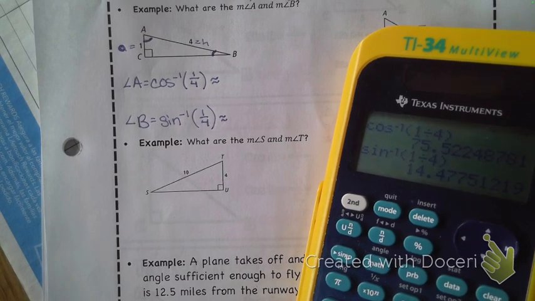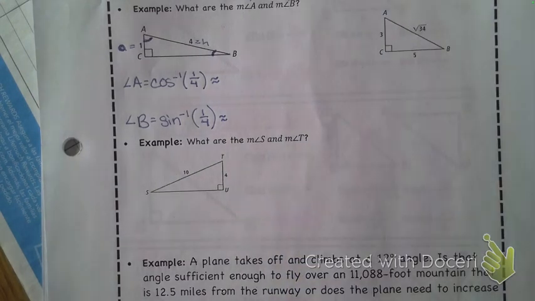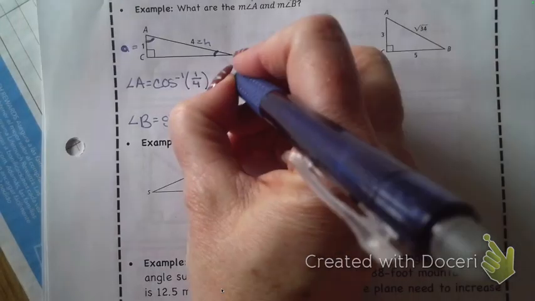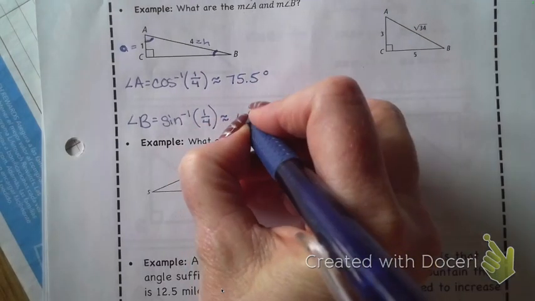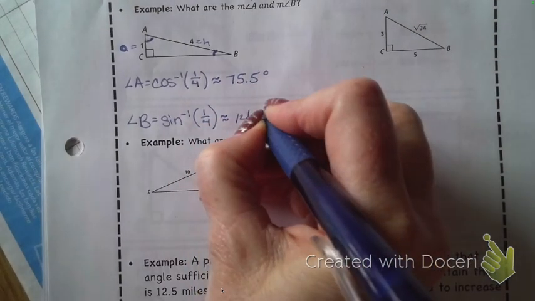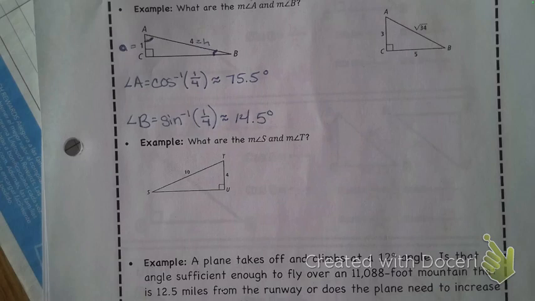Okay. What did I say? 75.5 and 14.5? Okay. So if it's like 75.6, you round up. Oh no, never mind. No, you're rounding. You're using the hundredth to round the tenth.